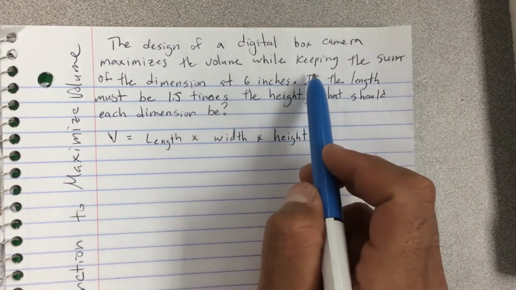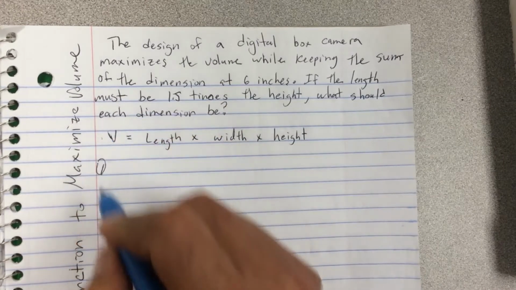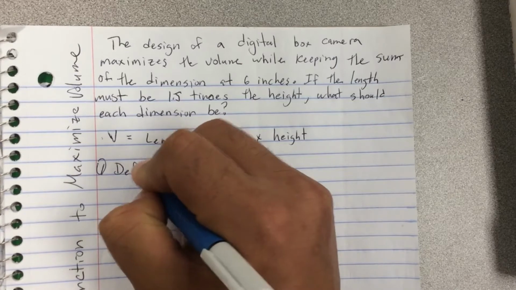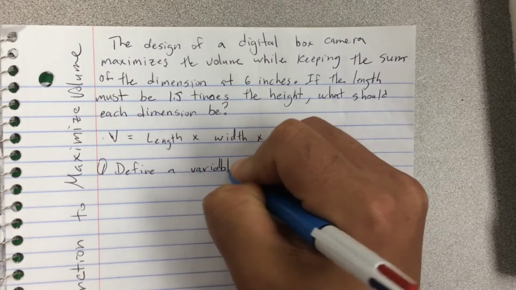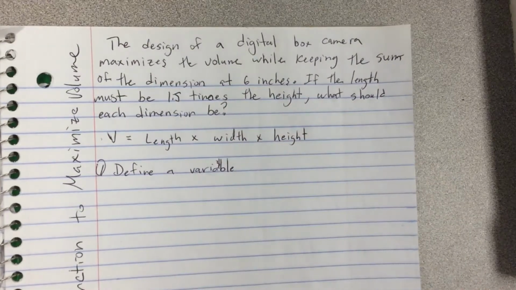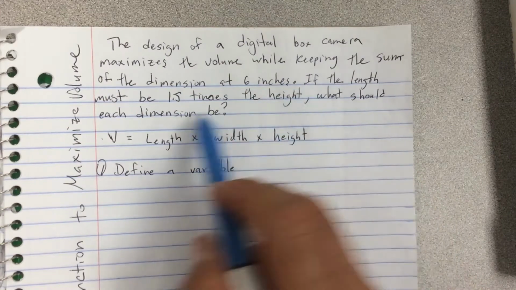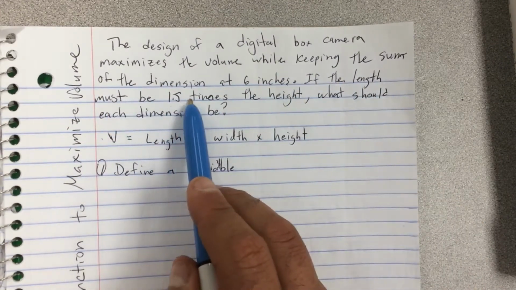But the key term here is the sum. So the first thing we're going to do, well, the second thing because we did this one first, is define a variable. From all the variables that we saw, the only one that has a relative is the height, because the length must be 1.5 times the height.